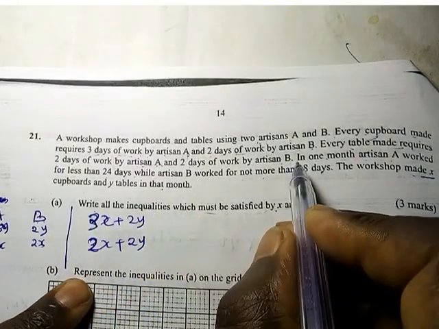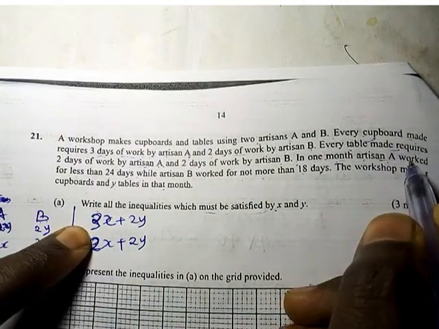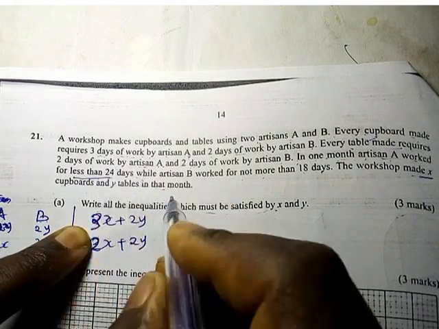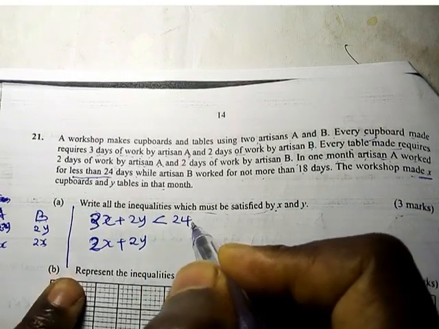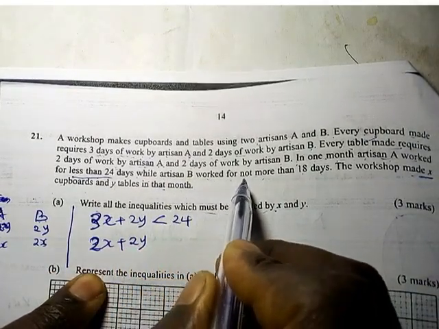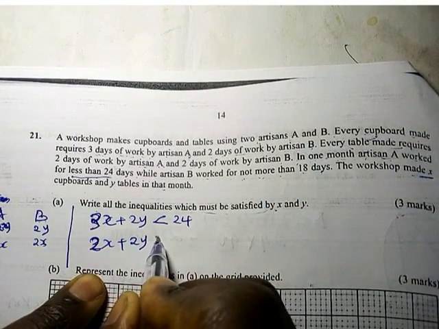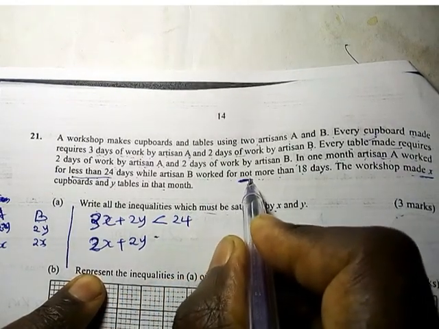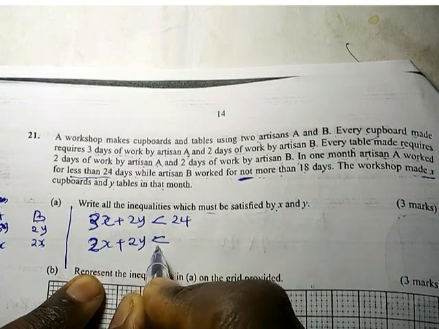Now, in 1 month, artisan A, the first one, worked for less than 24 days. While artisan B worked for not more than 18. So if it is not more than, it is either 18 or less.